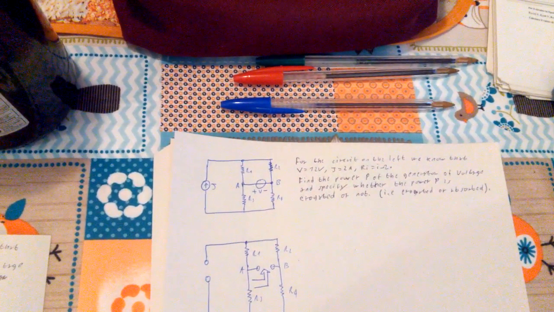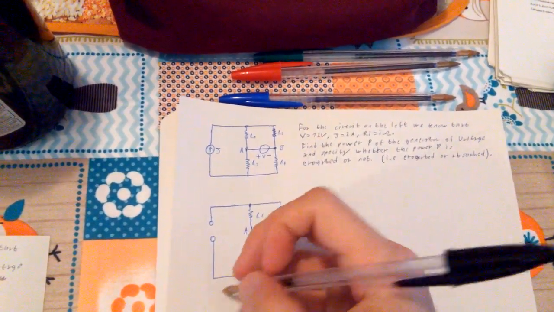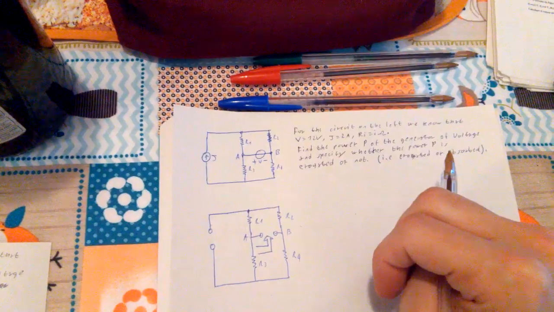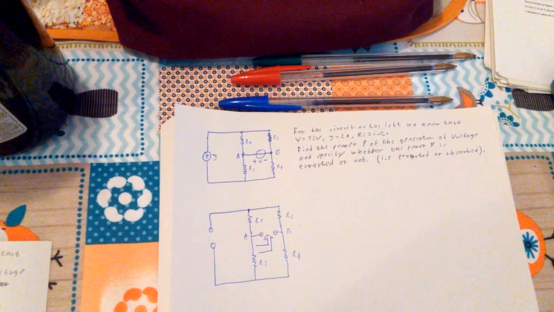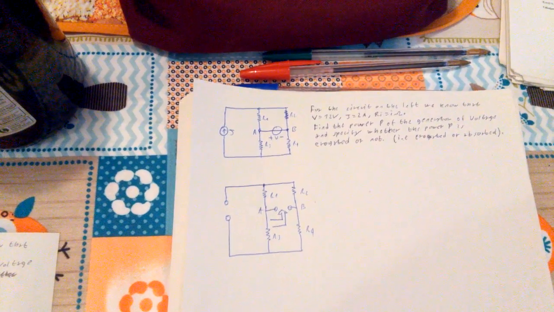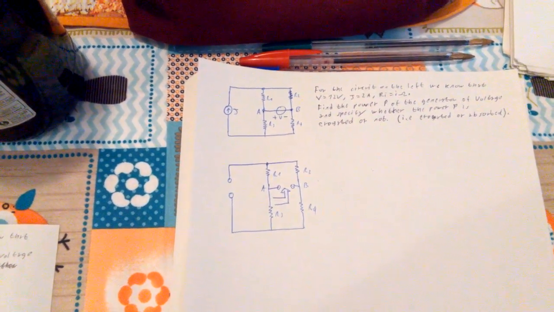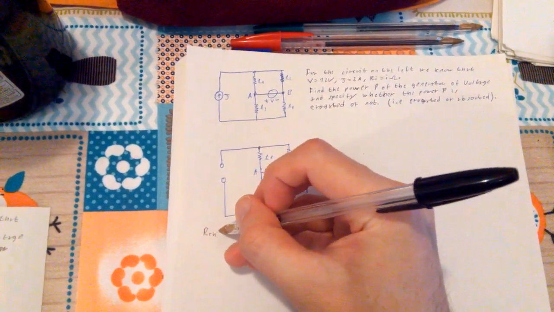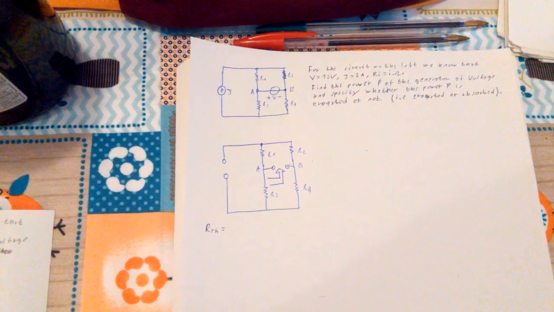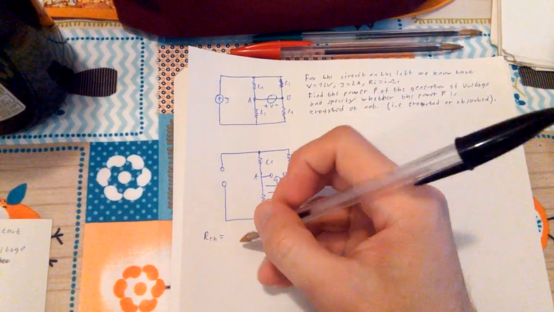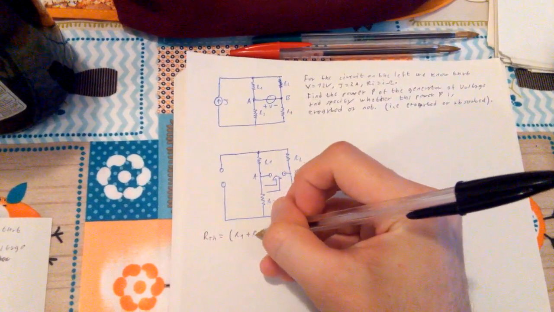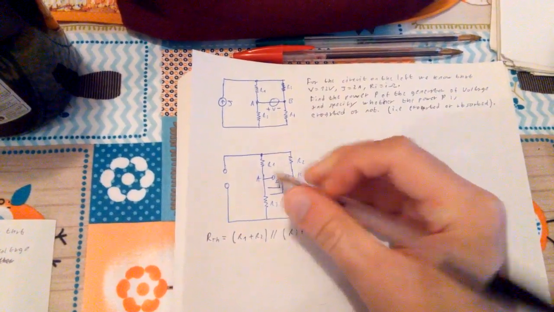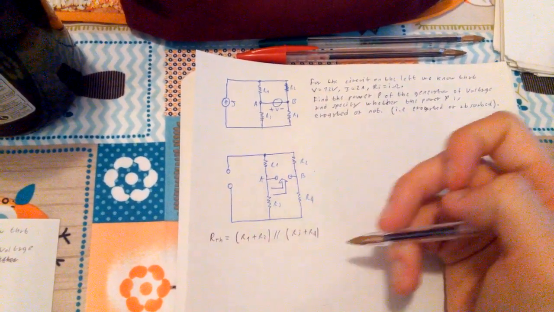So now the idea will be later on to draw the equivalent circuit of Thevenin at AB and use it for our purposes. But for now, I'm just going to find RTH, which is the Thevenin resistance. So RTH will be R1 plus R2 in parallel with R3 plus R4.